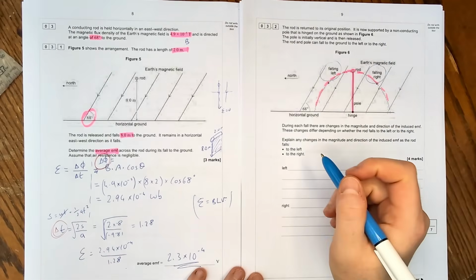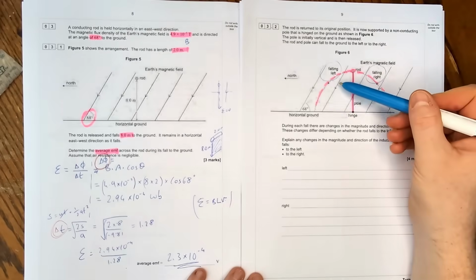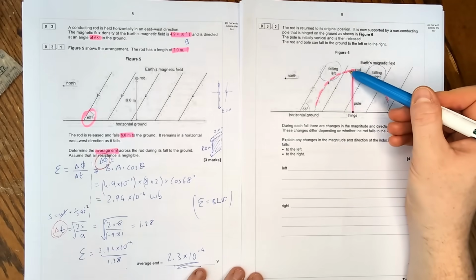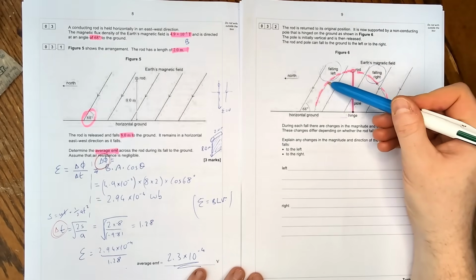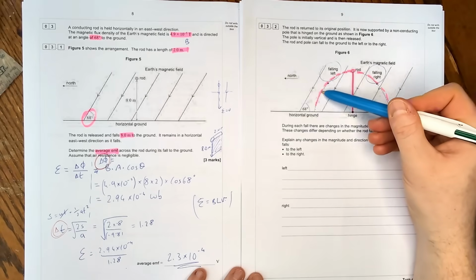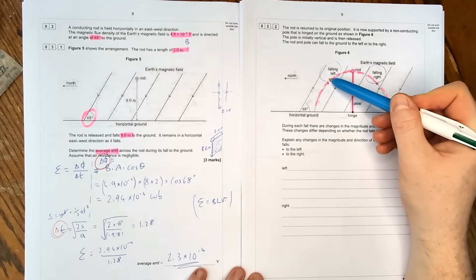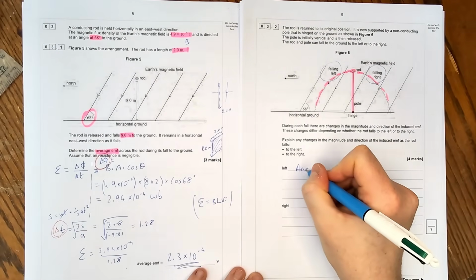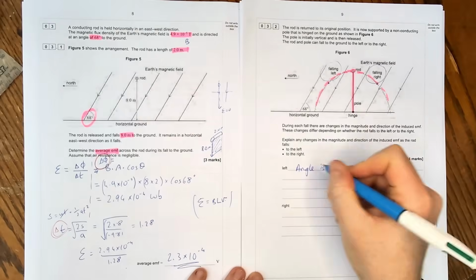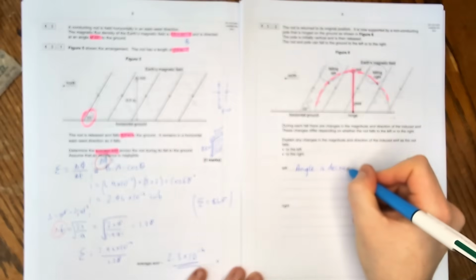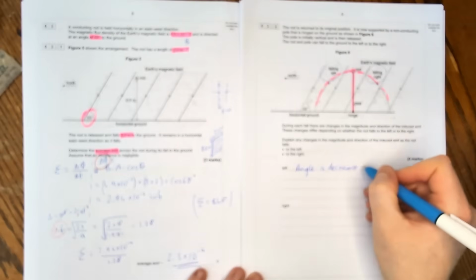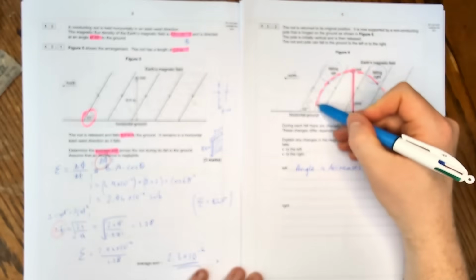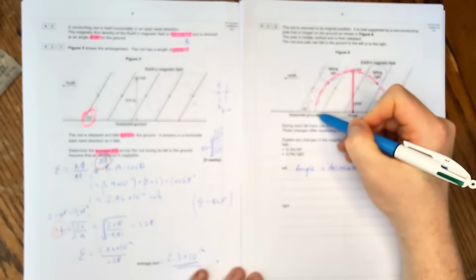There'll be a point at which it's parallel to the field lines because of the way it's falling. It will fall at some point, probably about here, exactly in the direction the field lines are going, which means there'll be zero EMF there. So let's write this out. When it goes to the left, the angle is decreasing. It's the only angle in here, so we just say the angle is decreasing. Then it will decrease and then start increasing again before it hits the ground.